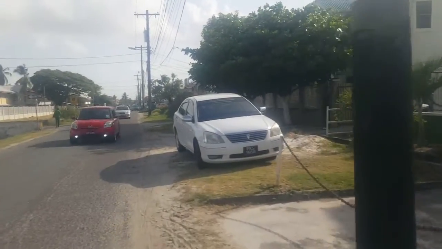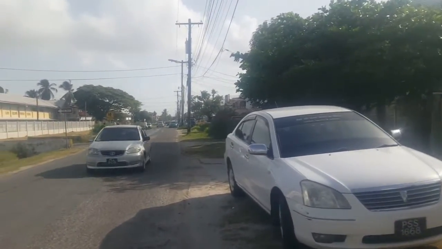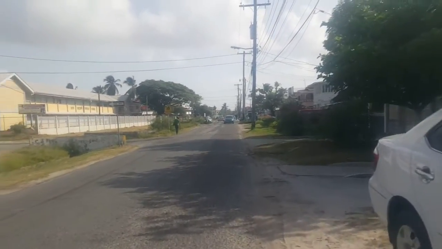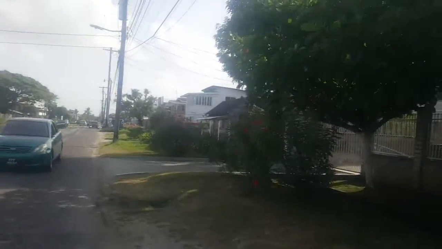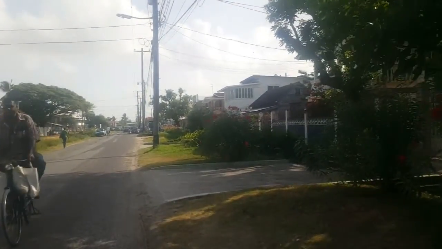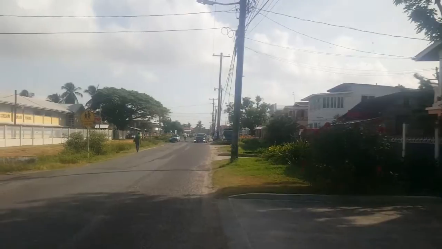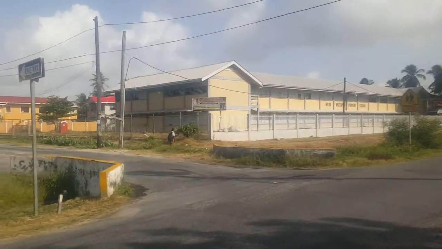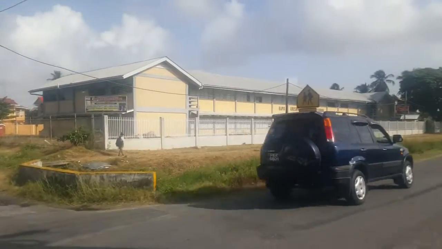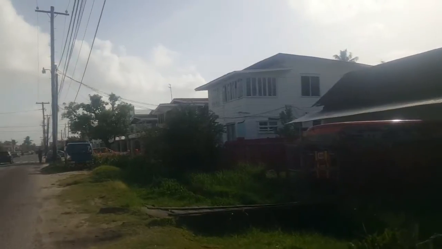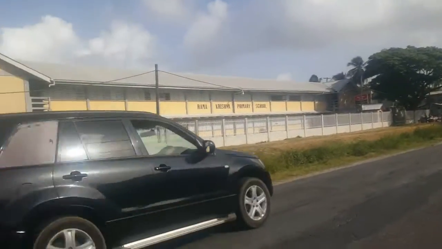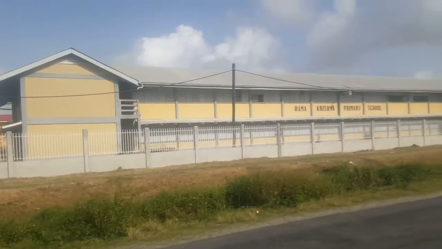So Middleton Street becomes pretty busy during the daytime, and we decided to do this a little later in the day so that you get an idea for how the neighborhood operates during business hours. So this is Rama Krishna Primary School on Middleton Street. And these are private homes on Middleton Street.